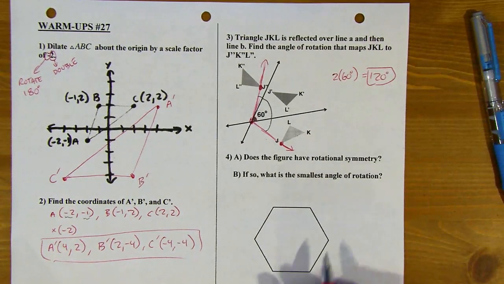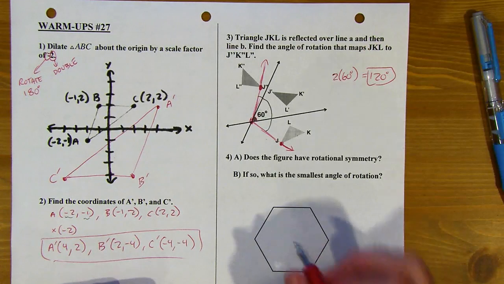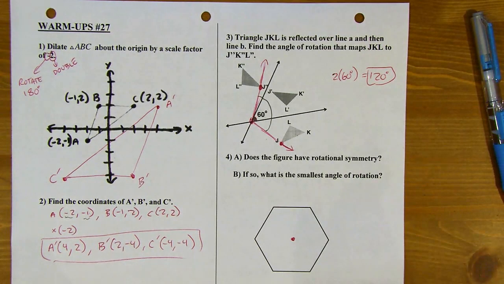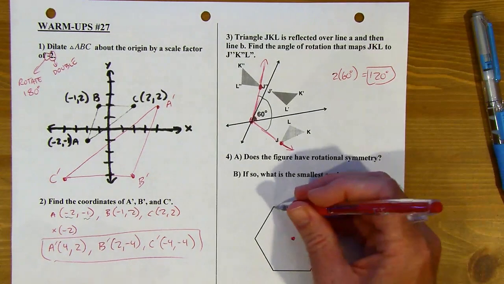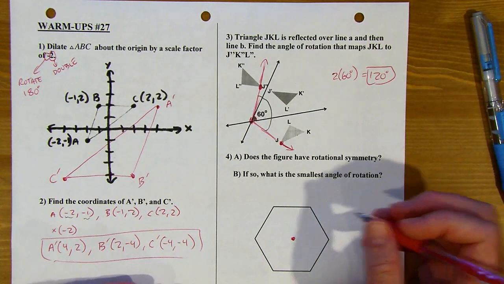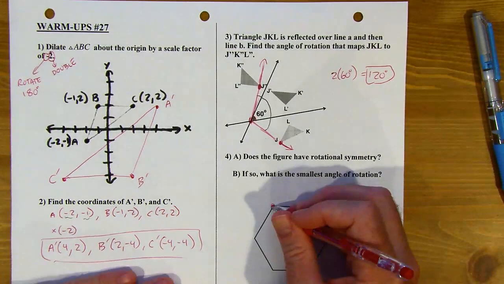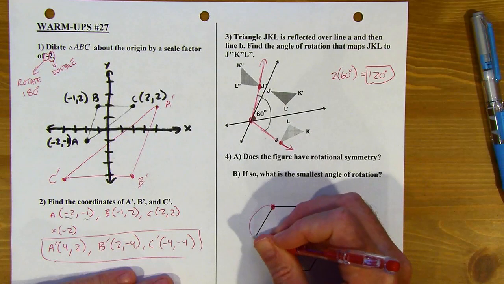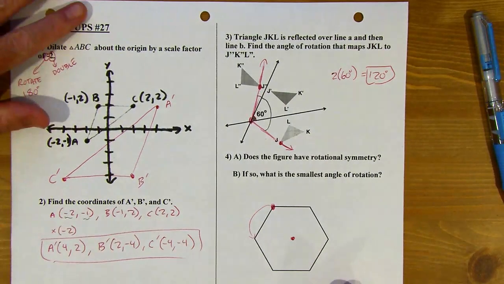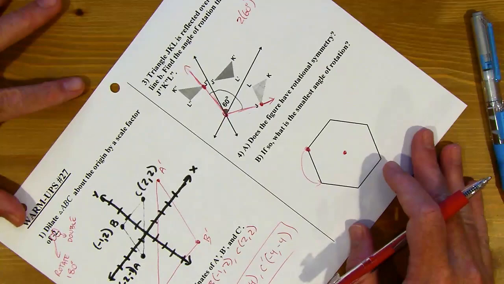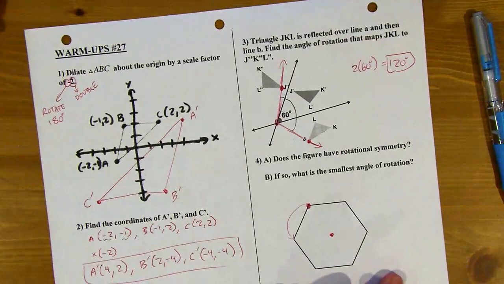All right, last one. Does the figure have rotational symmetry? So if you imagine the center of this figure, this is a hexagon. Can I rotate this less than 360 degrees and have it look the same? I just think about this kind of as a wheel. If I took this corner, how far would I have to turn this figure until it ended up where that corner was? If I did a turn like this, then it's going to look the same as how it started. So this does have rotational symmetry.